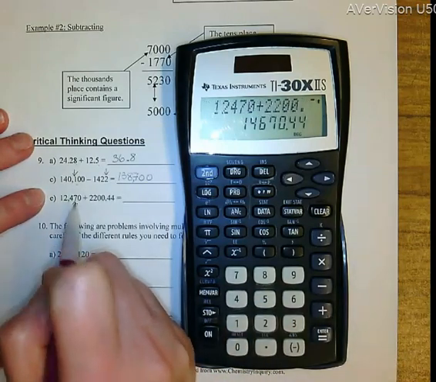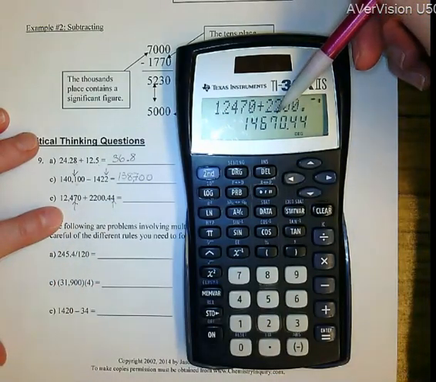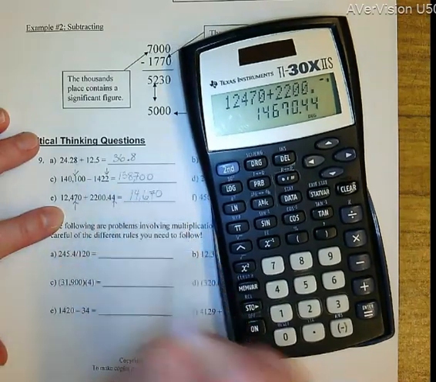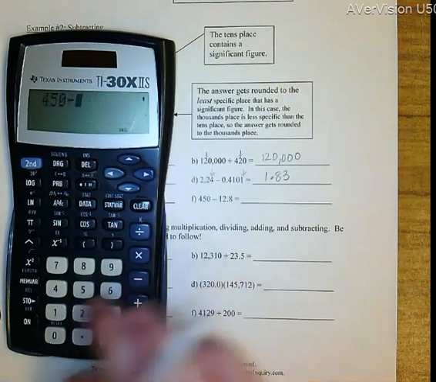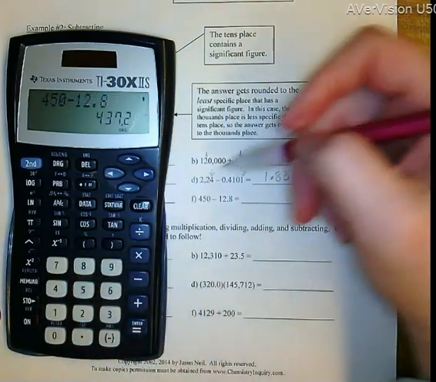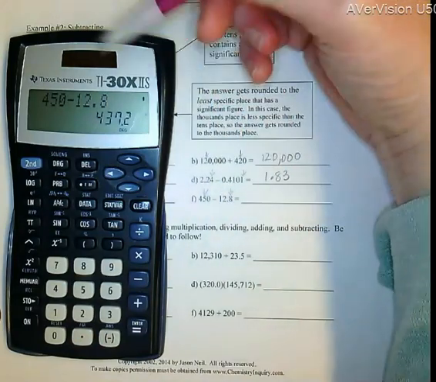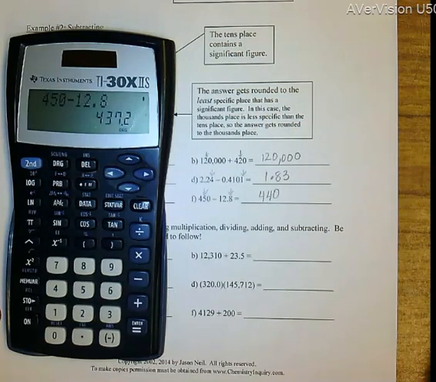Last significant digit in the tens, and then I have 2 decimals, so my last significant digit can be in the tens, so it's going to be 14,670. So again, 10 spot, 1 decimal place, so my 10 spot is the last significant digit. This is going to be 440.